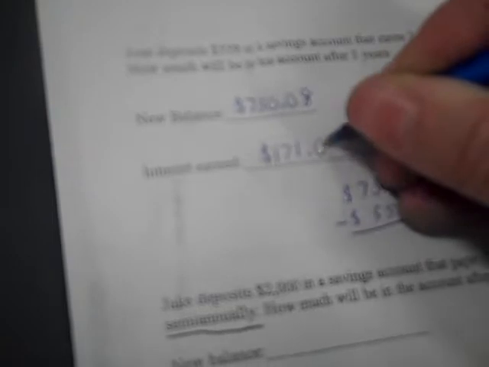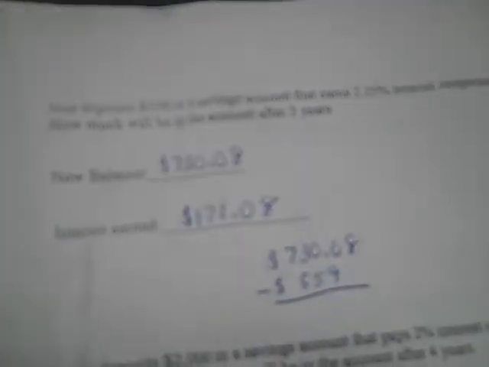So 730.08 minus 559, and I get $171.08. Okay.